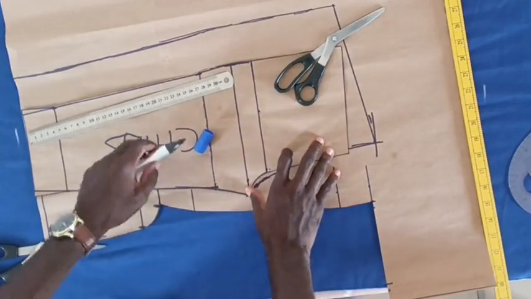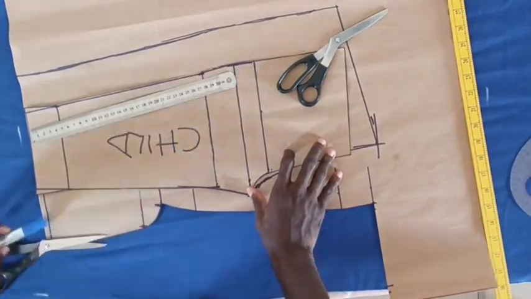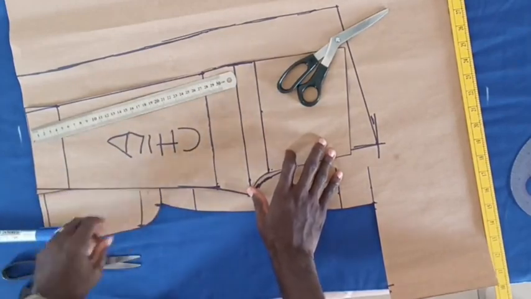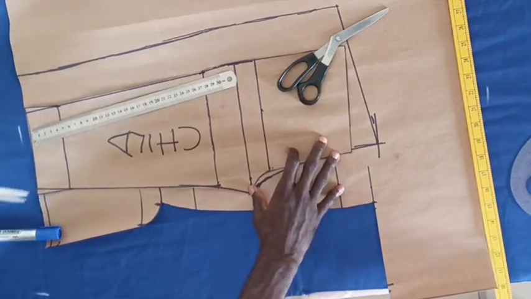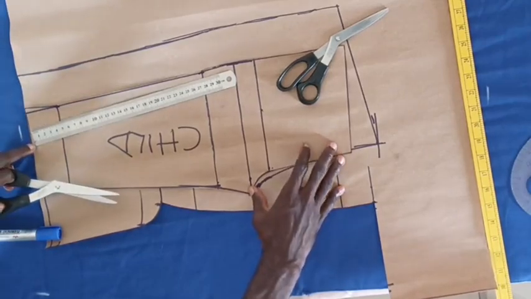Next thing is to go ahead and cut this out. All right. So watch carefully how I'm going to cut this out. Make sure it's okay.